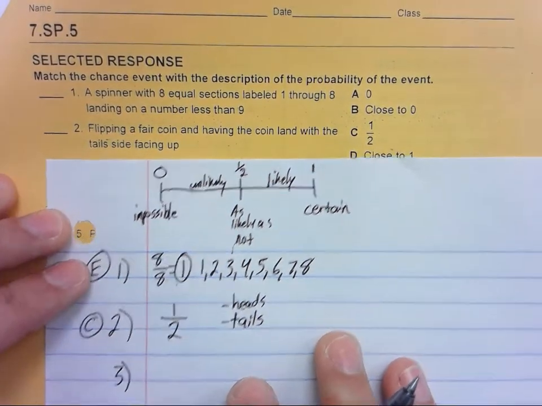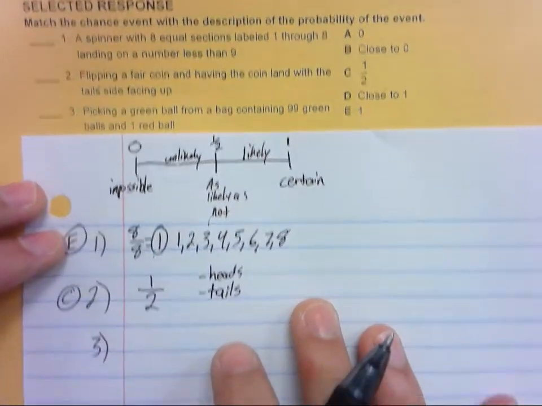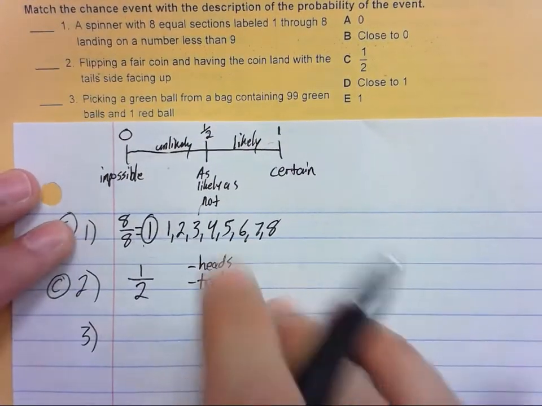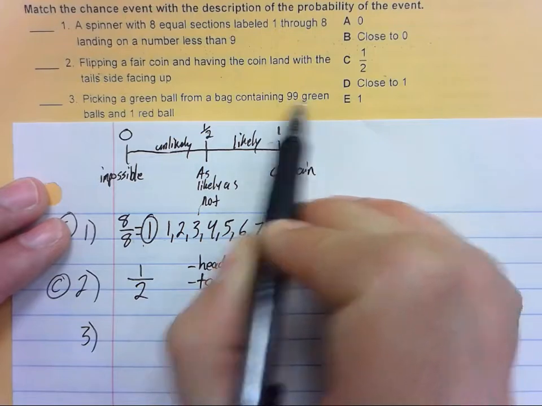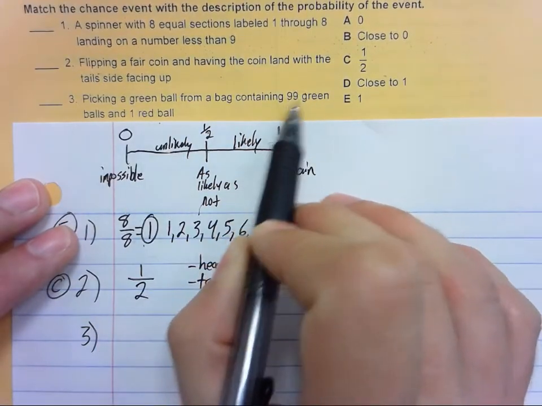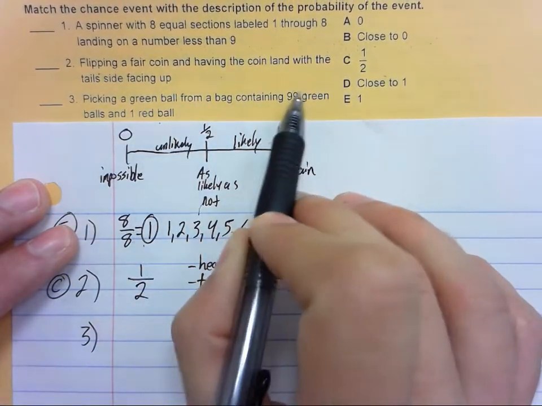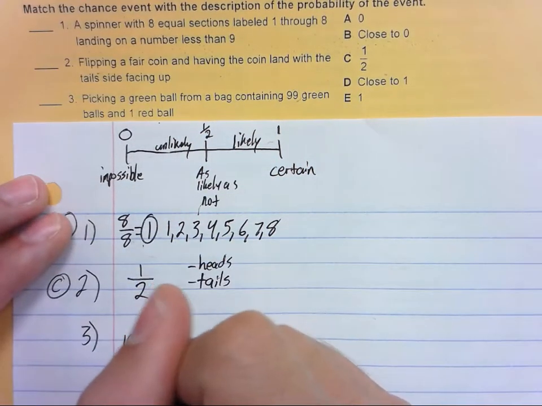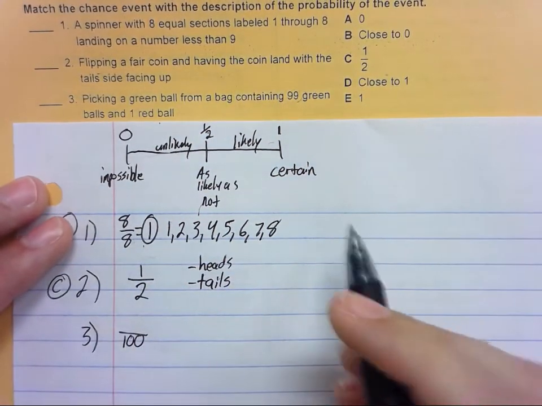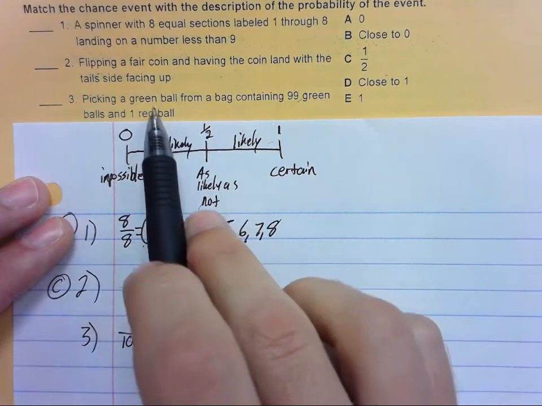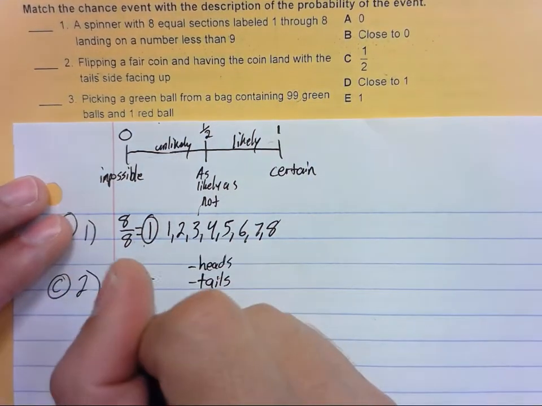3. Picking a green ball from a bag containing 99 green balls and 1 red ball. So how many total are there? There are 99 green and 1 red, which means there are 100. And we want a green ball, so how many of them are green? 99.